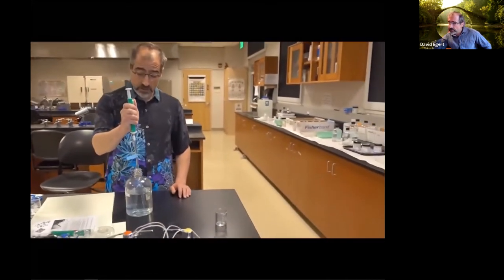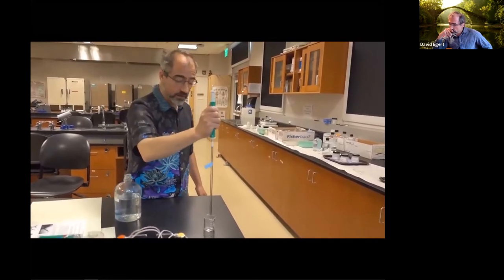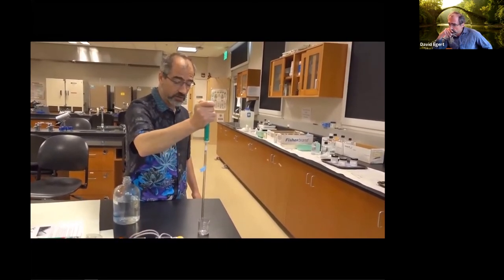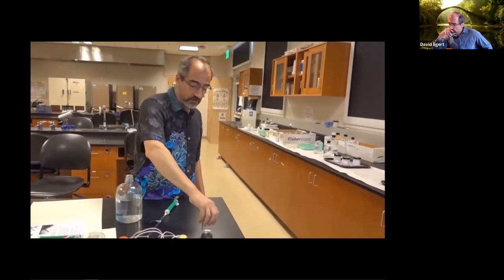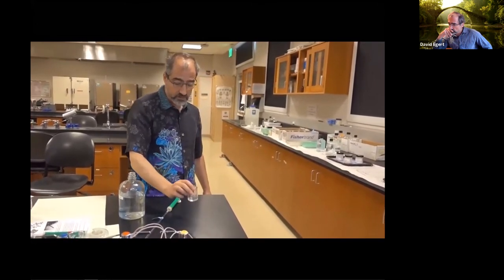Then you're going to pull up 5 mils of distilled water. I'm going to add the 5 mils of distilled water. Agitate, give it a chance to dissolve if it's going to dissolve.